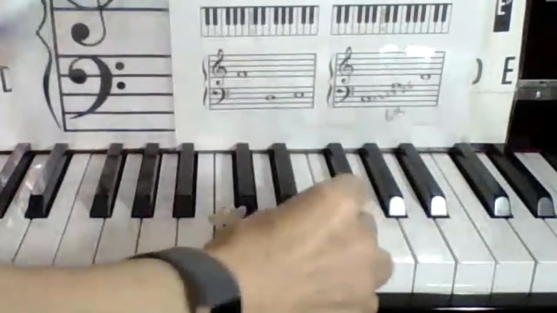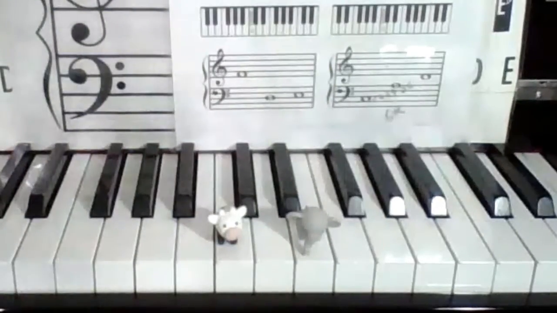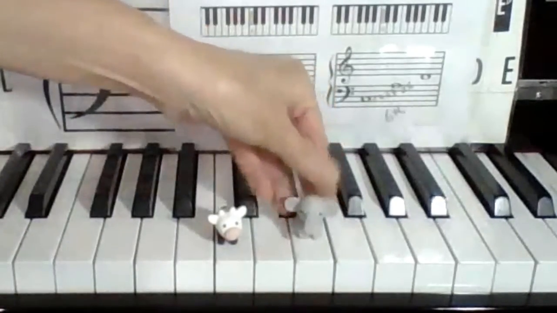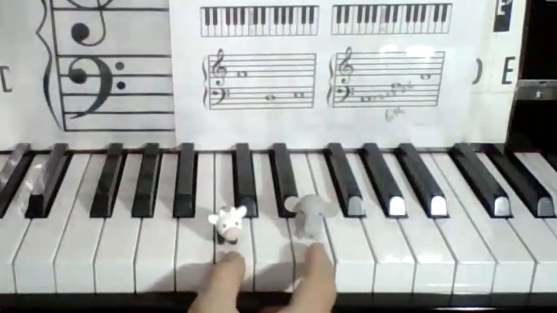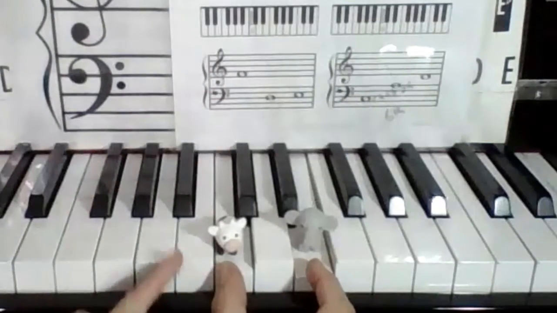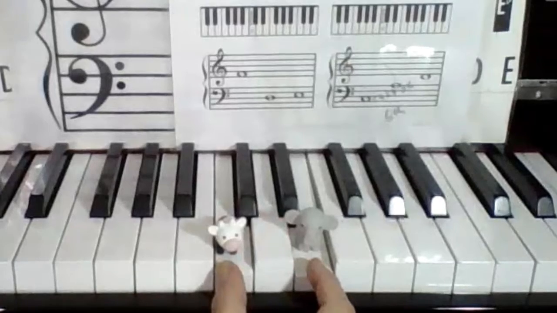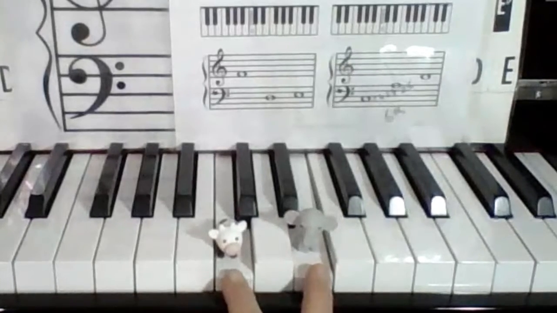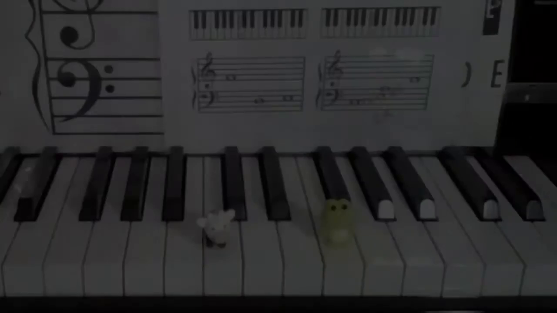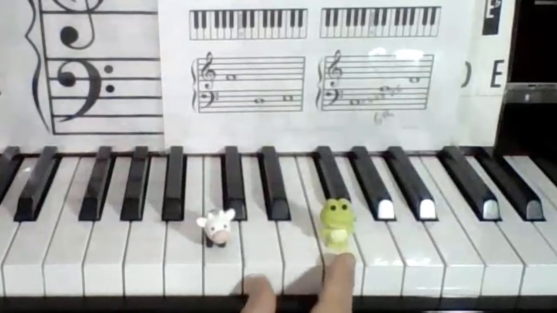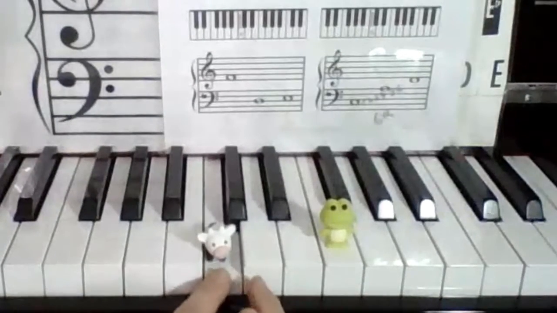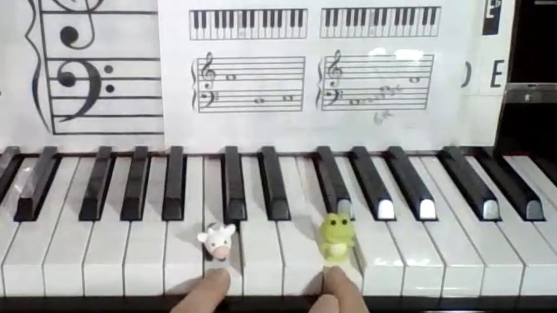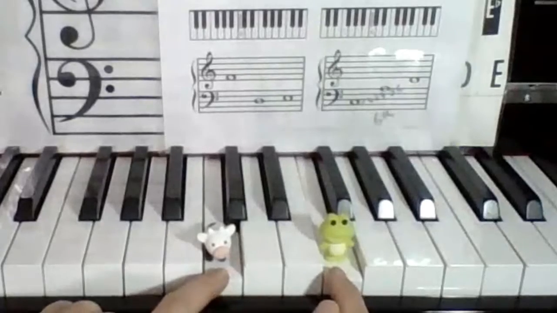For a skip, it's going to be the cow to the elephant. So it's skipping over the white note. 1, 2, 3. That's a third, otherwise known as a skip. Frog is on the F. We have 1, 2, 3, 4. So that's a fourth with the frog.